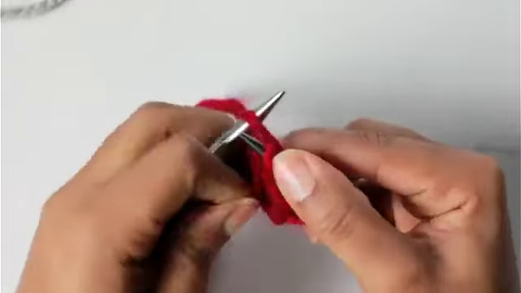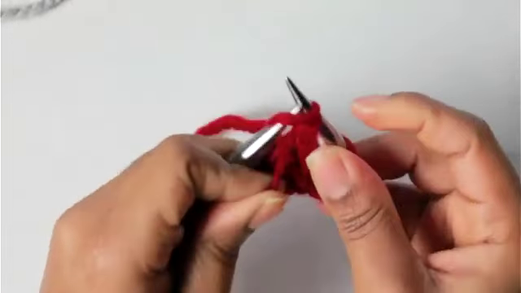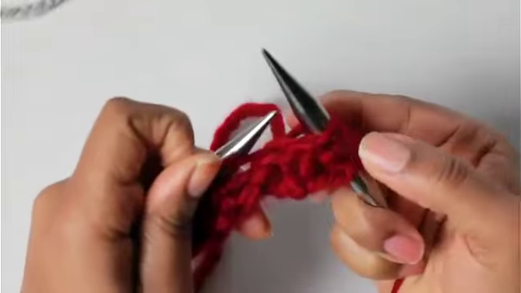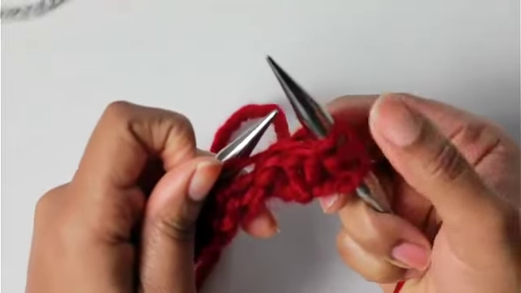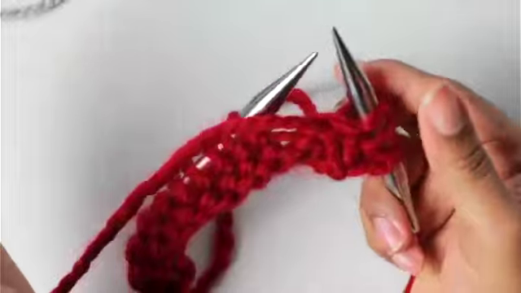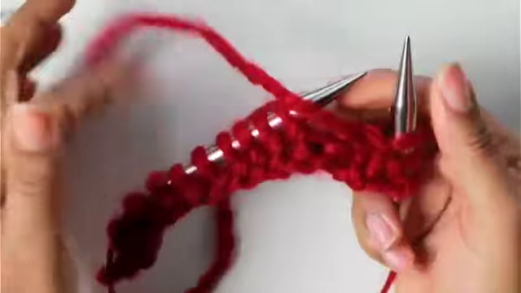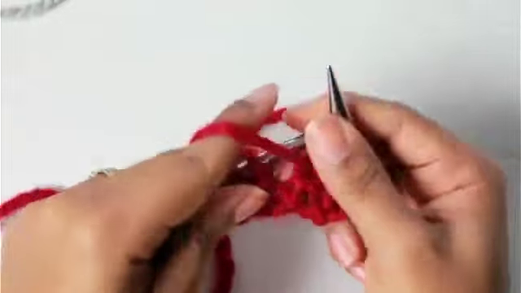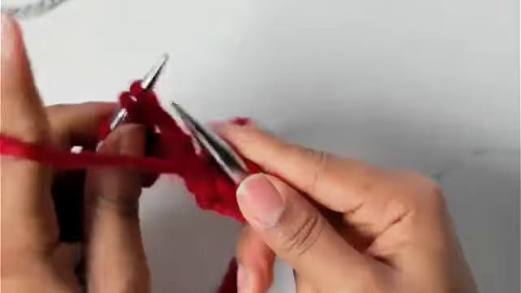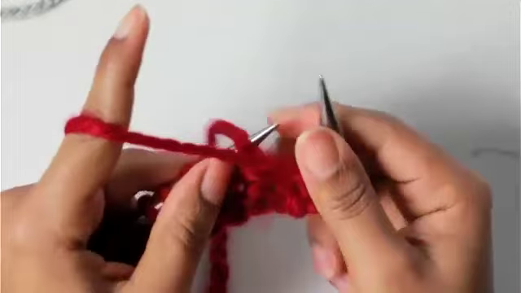You're pulling, you're trying to hold it here, and you end up with a really tight stitch on your needle. You don't want that, because as you work, you may have some stitches that are a little looser, some stitches that are tighter, and your project looks all over the place because it's not even tension.